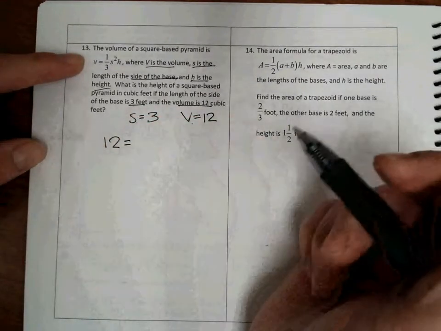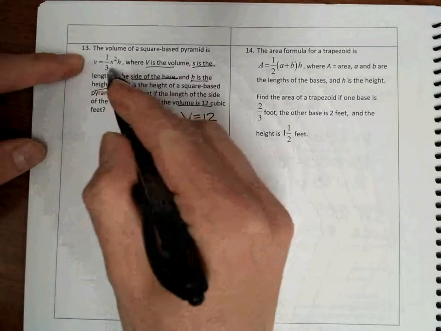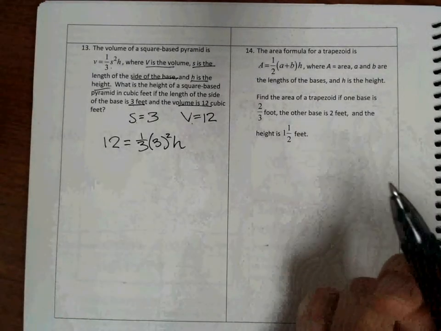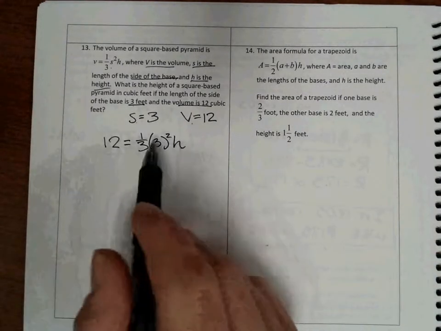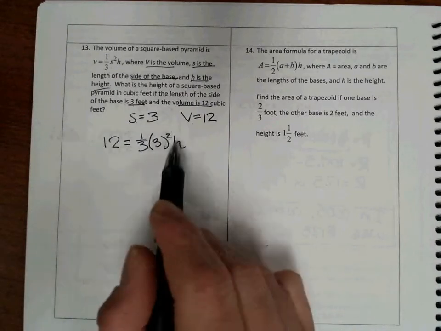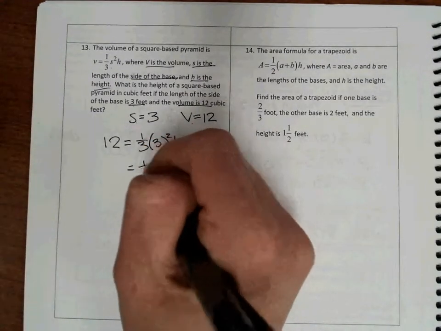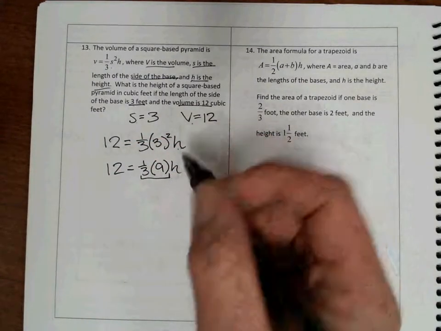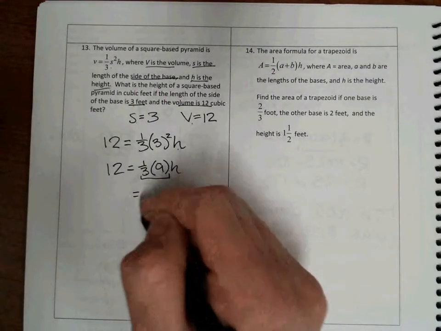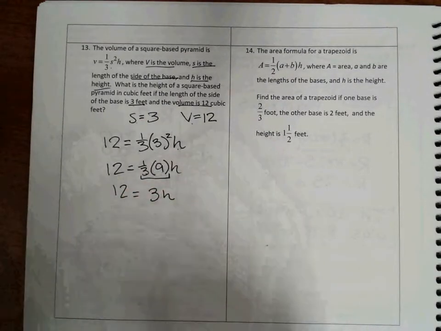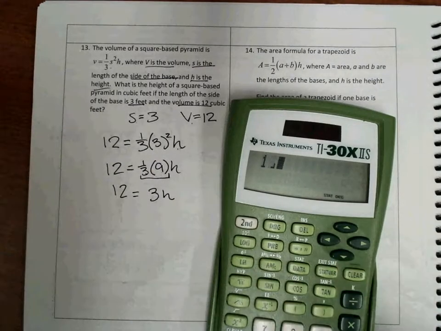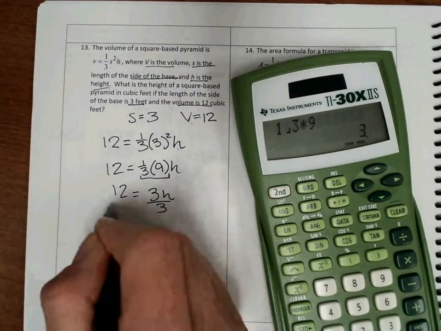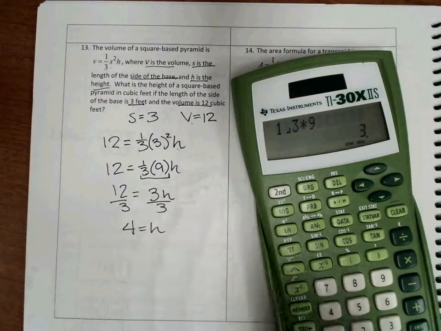So up here where V is, I have 12. Got a 1/3 I'm copying down, and then S is 3, so 1/3 times 3 squared times H. Again, we don't know what H is. Before we start solving, we want to divide both sides, right, to get the H by itself, but maybe clean this up first, right, actually figure out what that number is. So I've got 1/3 times 3 squared is 9, and then 1/3 times 3, that's the same thing as 9 divided by 3, that's going to give me a 3 there. And again, if you're wanting to just check your work, use your calculator. 1/3 times 9 gives you 3. So I'm ready to now divide both sides by 3, and I get 4 equals h.